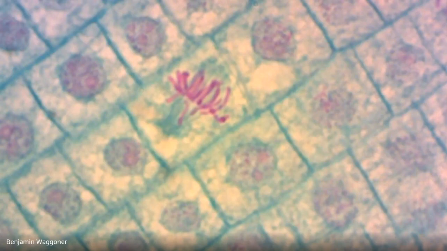And again, in most of the cells that are surrounding it, you're not seeing individual chromosomes. There's just this kind of grainy pink stuff in there. That's what interphase looks like.